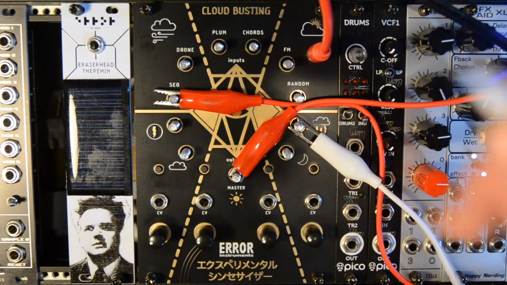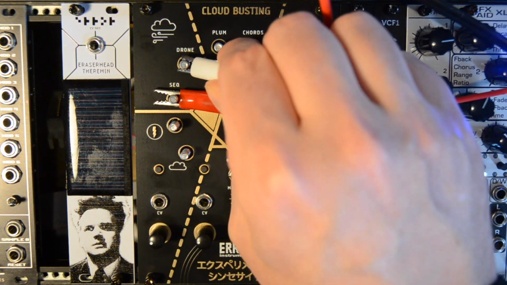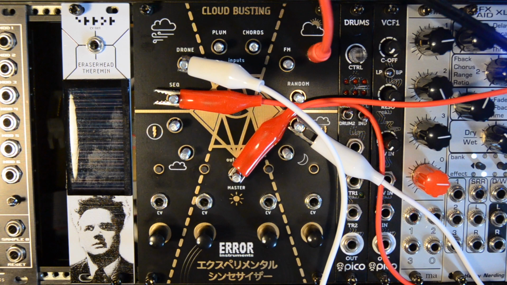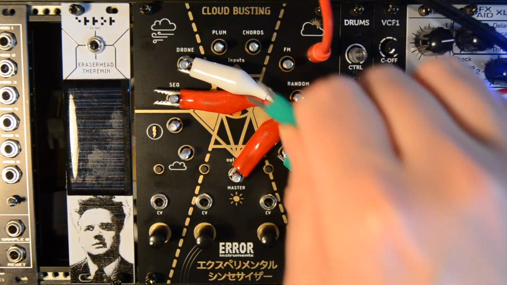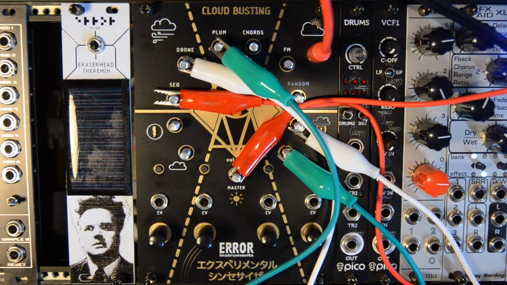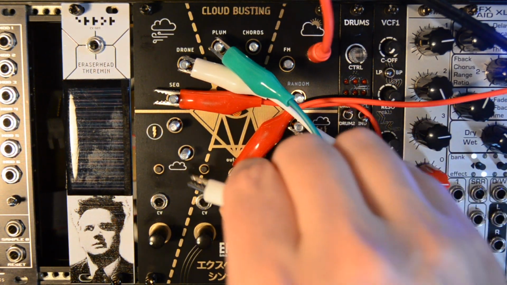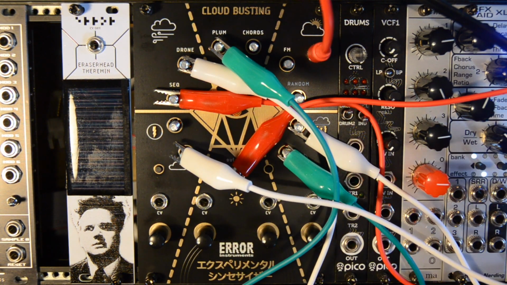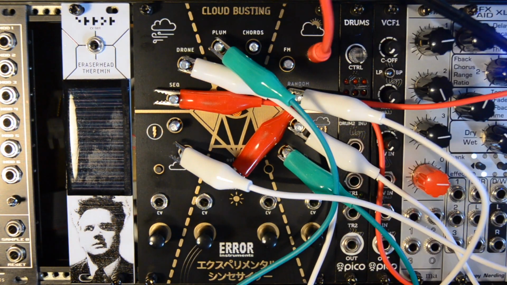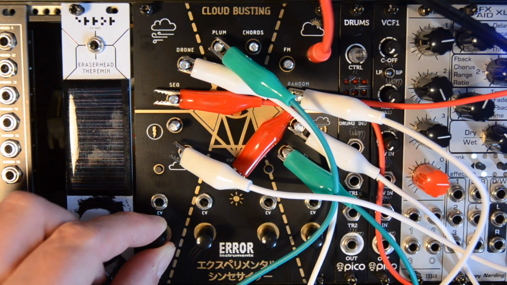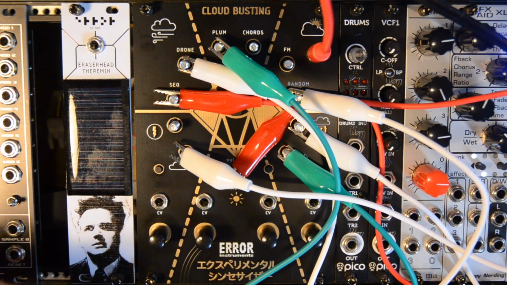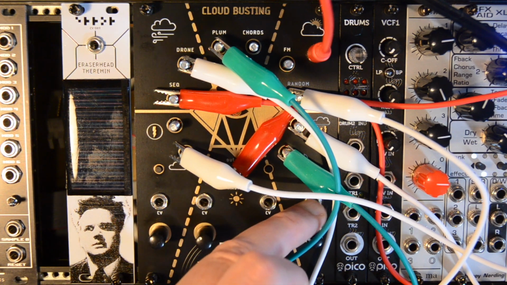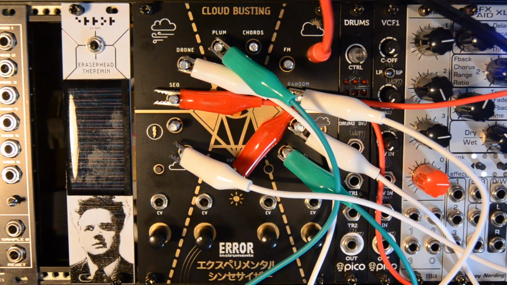And for example, you can use the pulse wave here and then add chords to it. And then you can still randomize and gallop them as before. And of course you can still send in CV into the inputs to create even more variation.